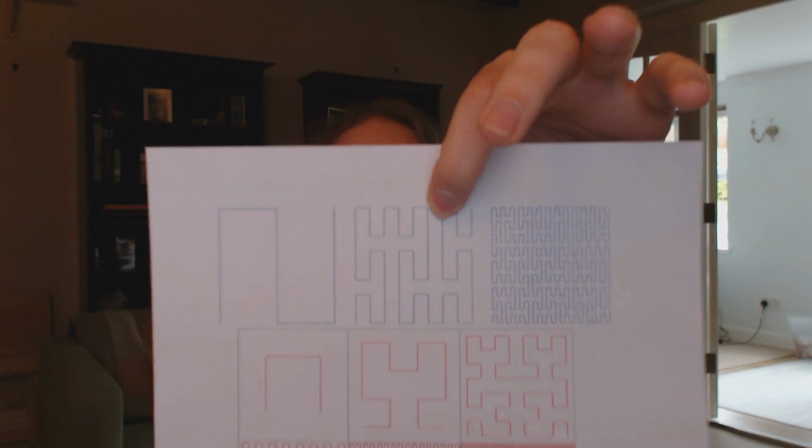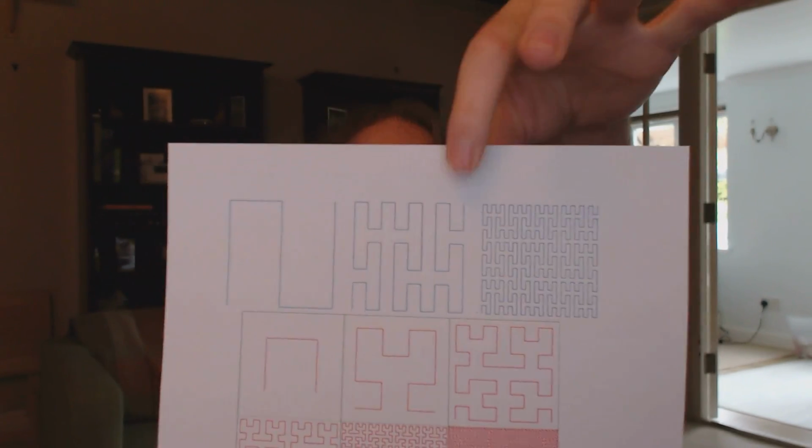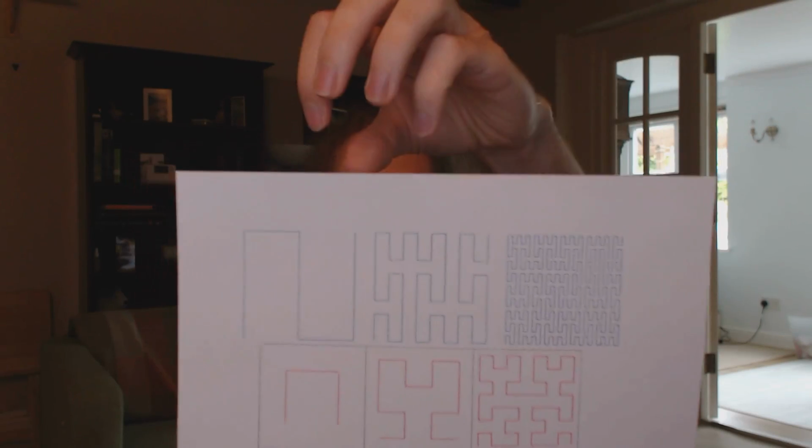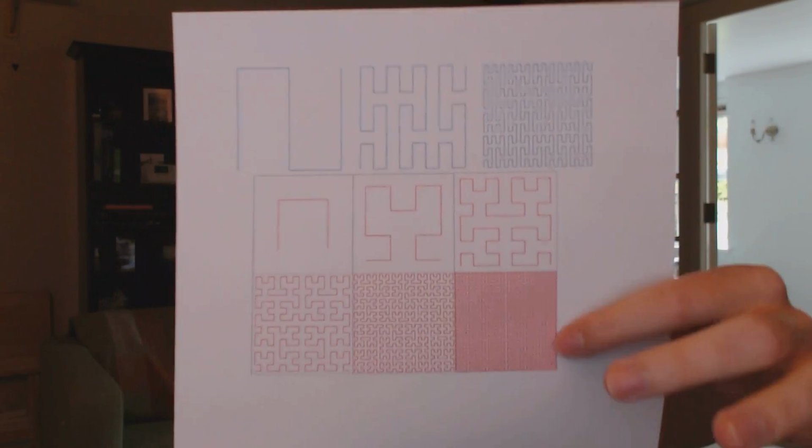But to actually get the whole space filling aspect, you have to shrink it and then repeat that process, and then shrink it and repeat the process, and shrink it and repeat. And that's how you end up filling more and more and more space, so that you do end up with the space filling curve.